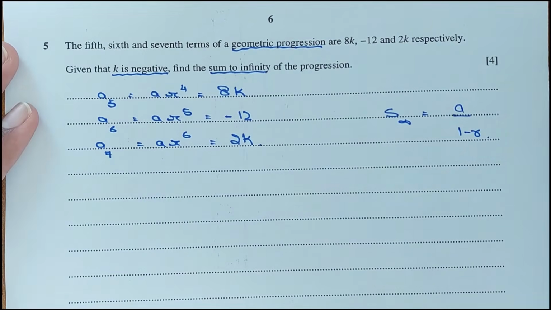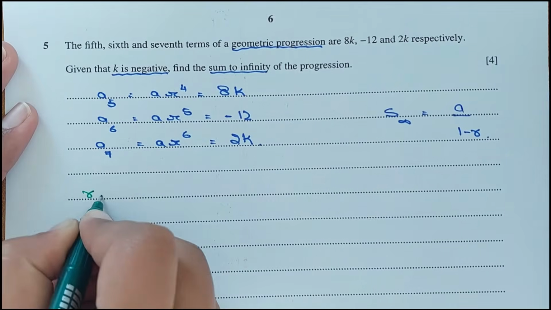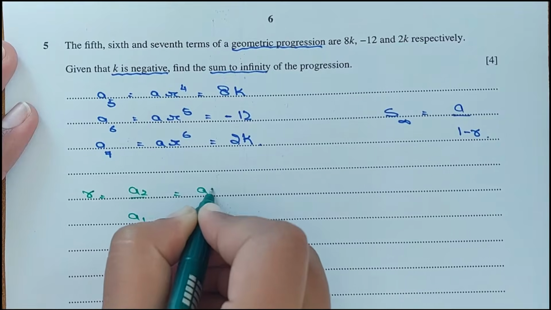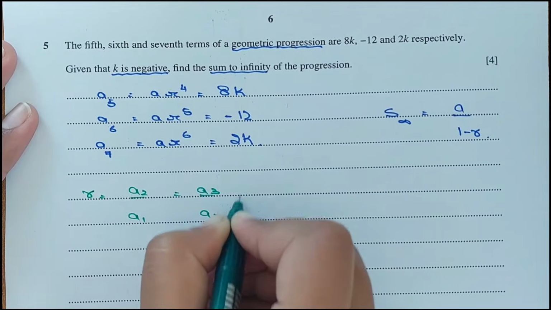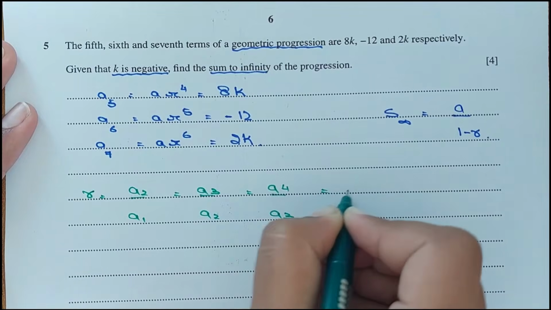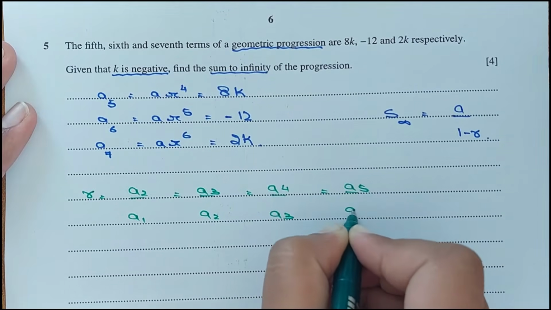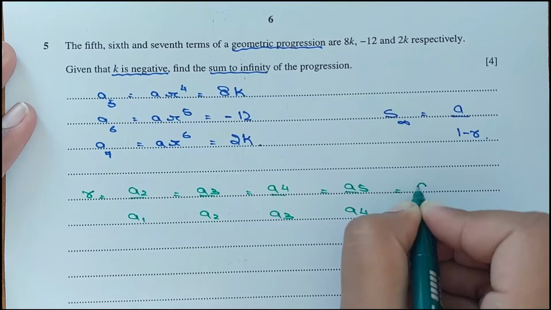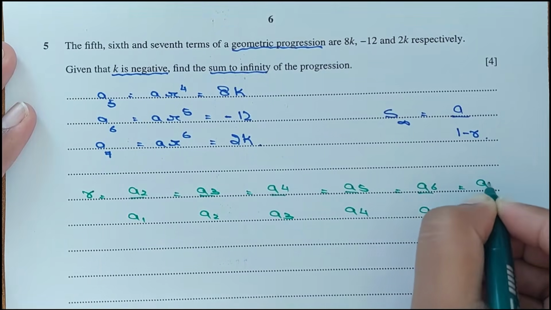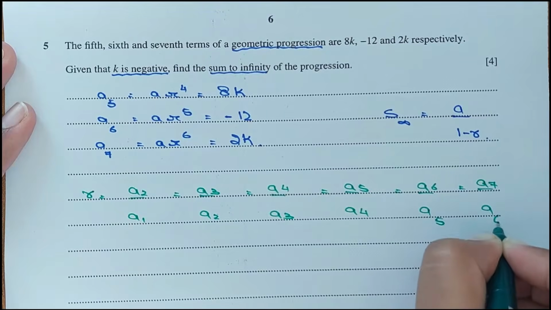If we use the formula for the common ratio r, we know that r is the second term over the first term, or the third term over the second term, or the fourth over the third, or the fifth over the fourth, or we can say a6 over a5, or a7 over a6.